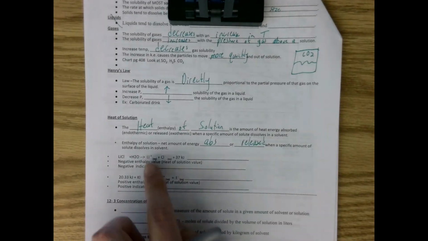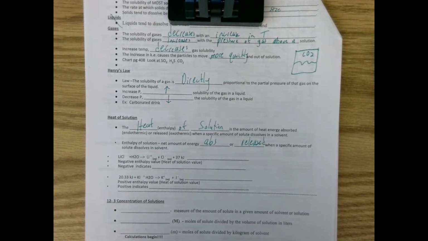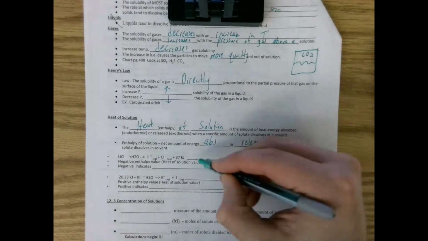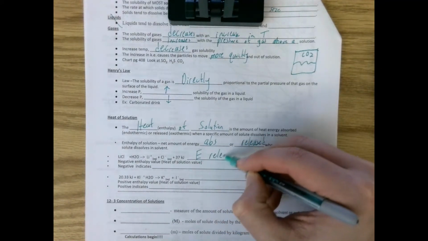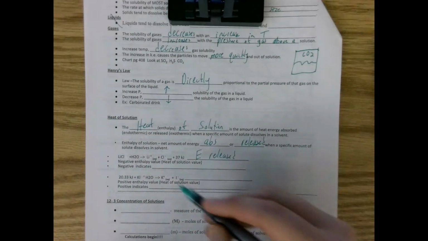It broke apart into Li+ and Cl-. So is energy a product or a reactant here? It's a product. It's after the arrow. So was energy absorbed or released? Released. So energy is released. So if energy is released, will the enthalpy change of solution have a negative or positive value? Negative. Negative is energy released. So a negative delta H tells me the process is endo or exothermic? Exothermic.